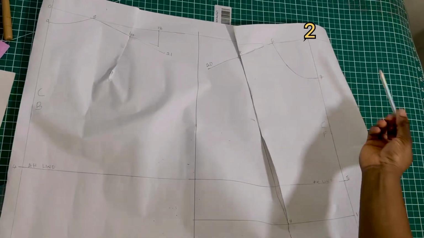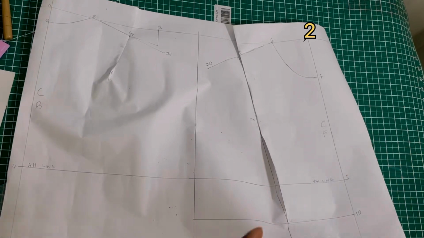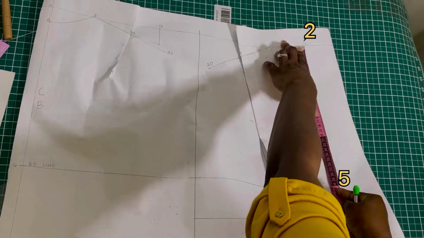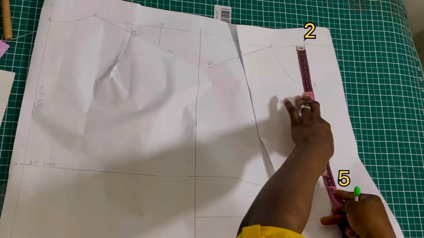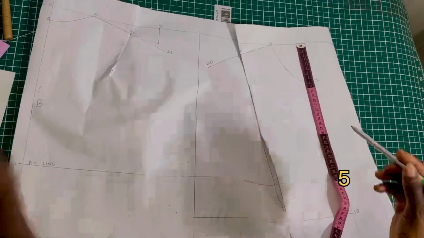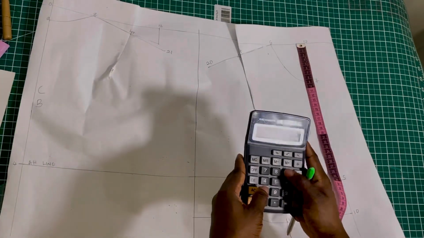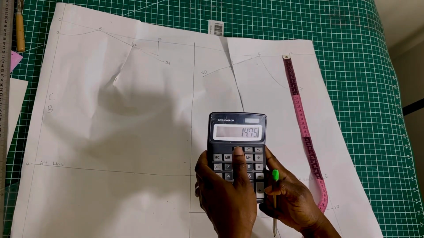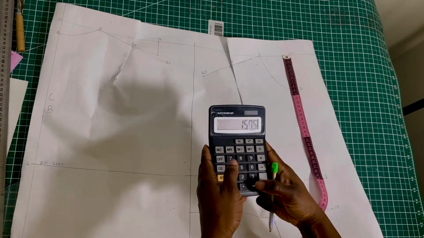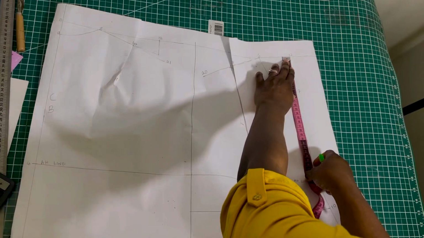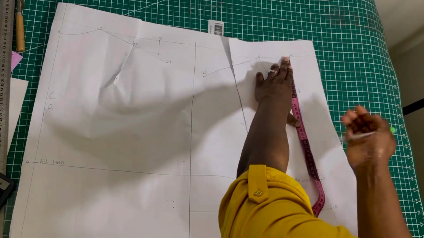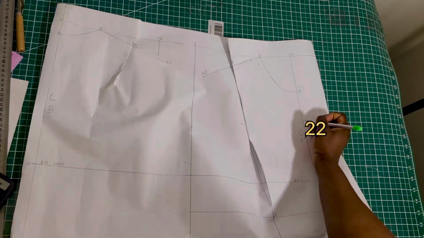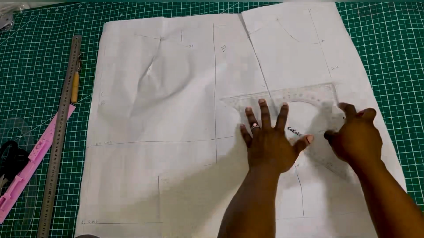So to get point 22, we're going to measure from point 2 like this to point 5. Then whatever you get, you're going to divide it by 2. What I have here is 29.5. Now I'm going to say 29.5 divided by 2 is going to give me 14.75. Then 14.75 plus 1 cm is 15.75. So from point 2, I am going to mark 15.75. So this is point 22. At point 22, we'll square out.